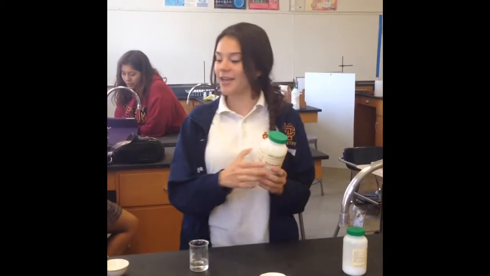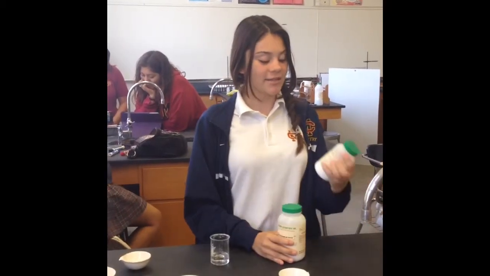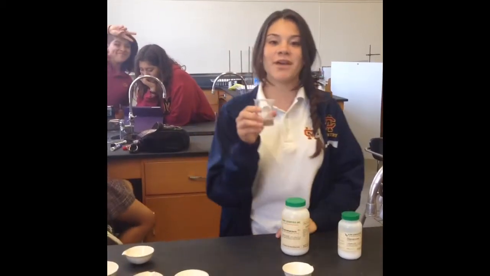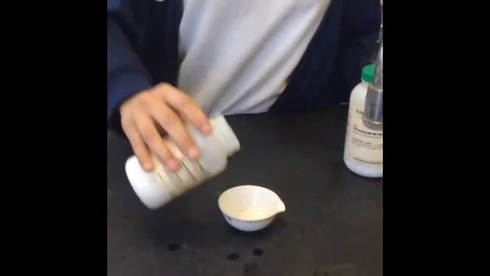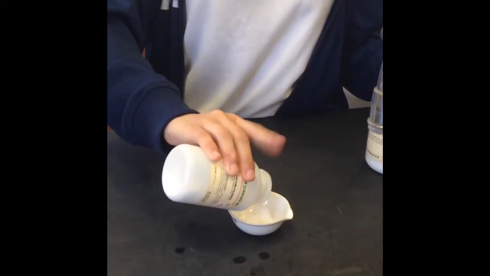So we're doing an experiment of changing the color of the flame, and we are going to do red, so you need potassium nitrate and potassium chloride. When you want the gas, you need methanol from a beaker. So now I'm putting in potassium chloride, and potassium nitrate's already in there.